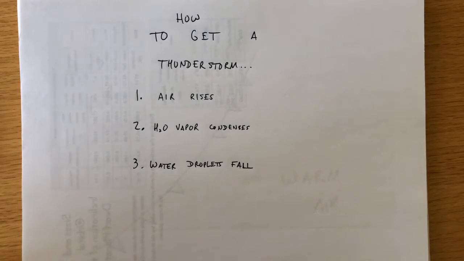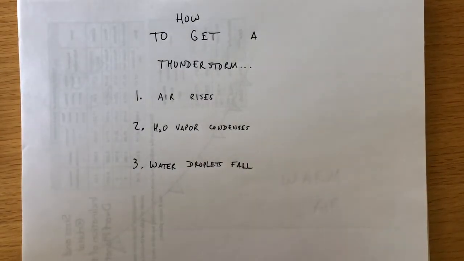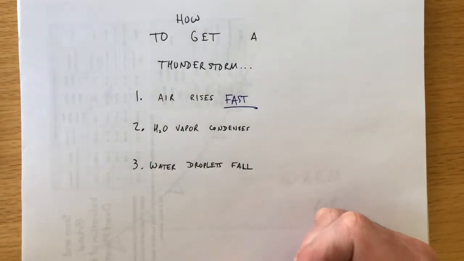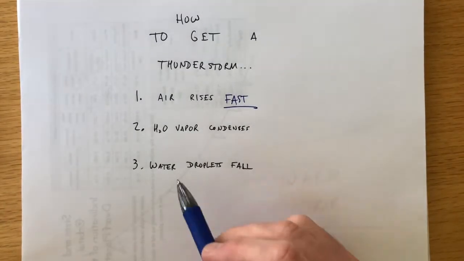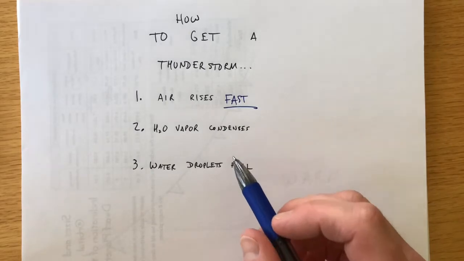Okay, before we can get to the good stuff in a thunderstorm, we have to understand a few basics, like how a thunderstorm even forms. So, as you can see on the paper, I got 3 simple steps. To get a thunderstorm, you have to have air rising, but that air has to be rising really, really fast. Now, it has to rise fast because I need my water vapor to condense, not just into droplets, but they have to be really, really big droplets.